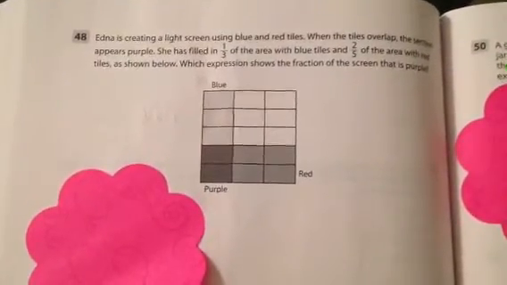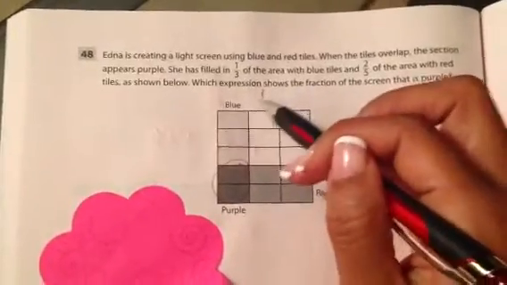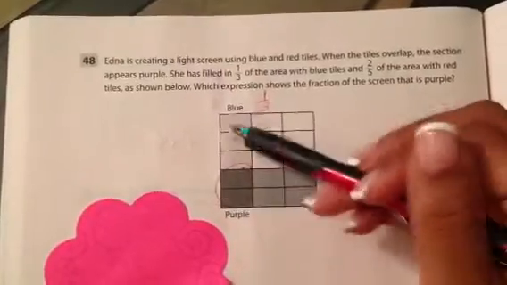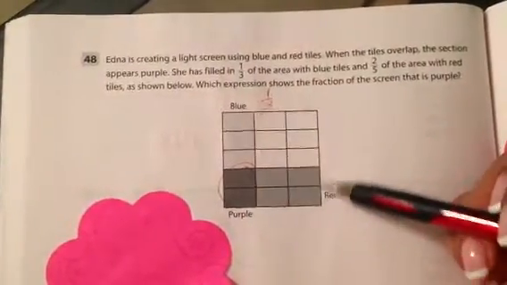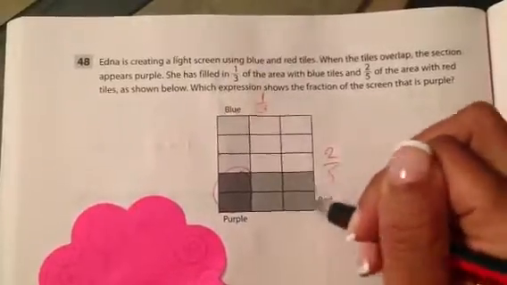Okay. This type of problem is just asking you to figure out the expression for the part that overlaps. So this is the part that overlaps, meaning both of them covering. So what do I see? On the top part, I see 1/3 is shaded. On the sides, I can't look here because it looks like all of them are shaded, but they want to see just the red. So how many on the side are shaded? 2/5. Just 2 out of 5.